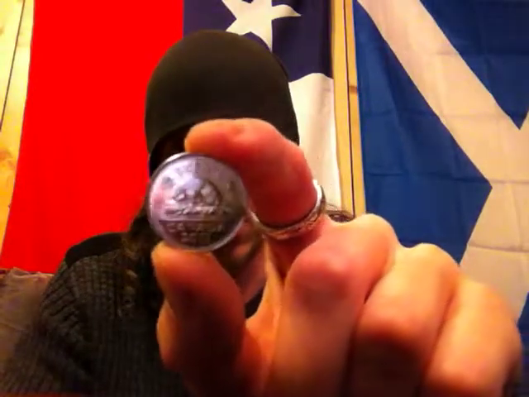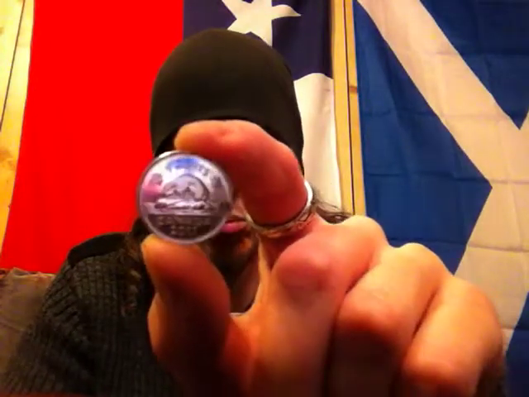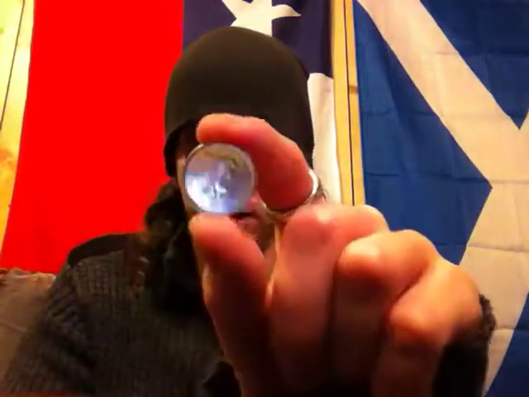The next up is the nickel, which traditionally was made of nickel. It's 5 cents, 5 times the penny, and it has a beaver on it. And yeah, the beaver on the face, 5-cent coin. You'll find it in change very commonly. And on the back it also has the Queen's head.